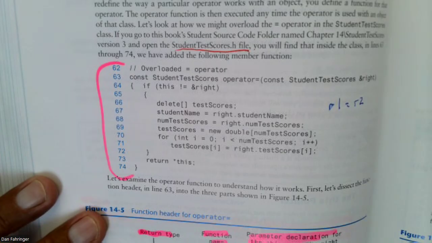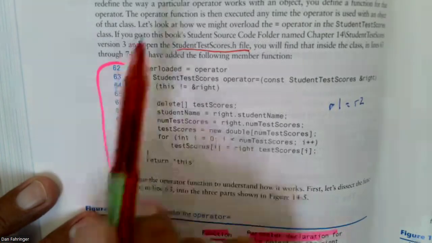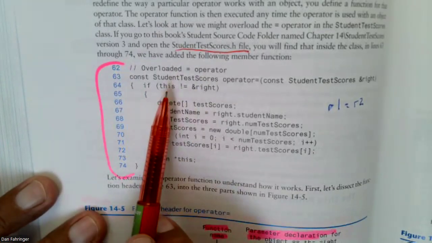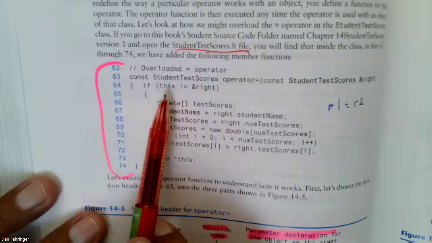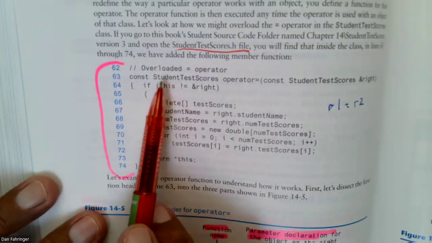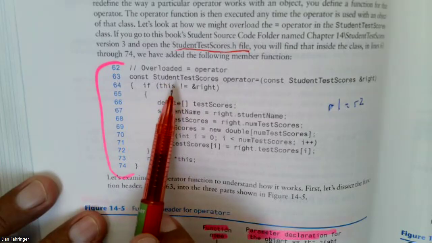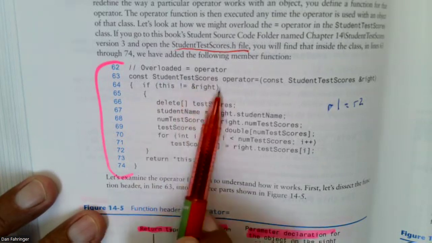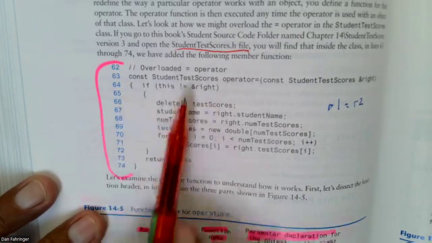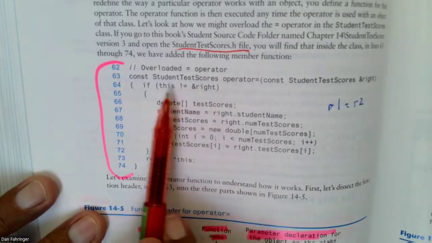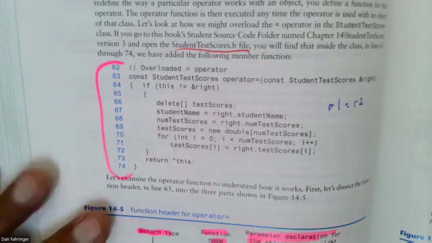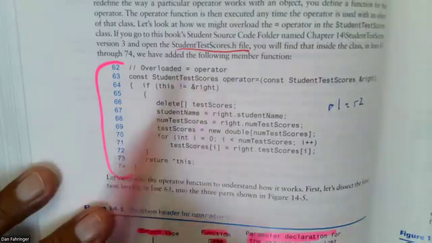What do you think? Is it verifying that you didn't already copy it? Yeah, it's making sure they're not the same. They're saying if this, which is the current call to a class, is not equal. If they're equal, I don't have to do it. They're the same what? The address. Yeah, the address. Very good, Shayana. Yep, they're checking the addresses.